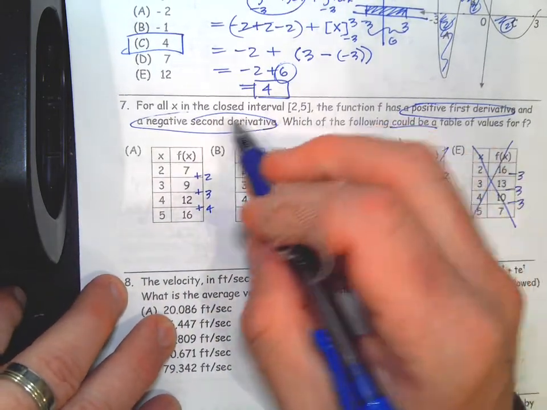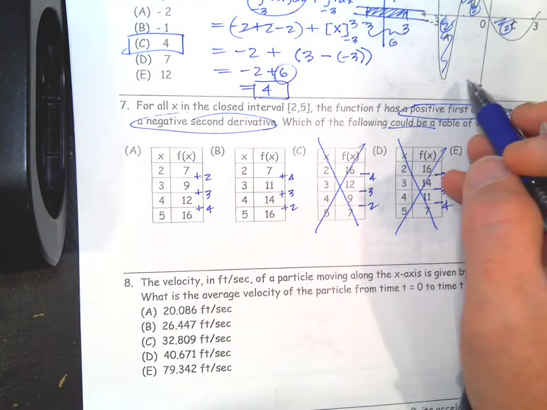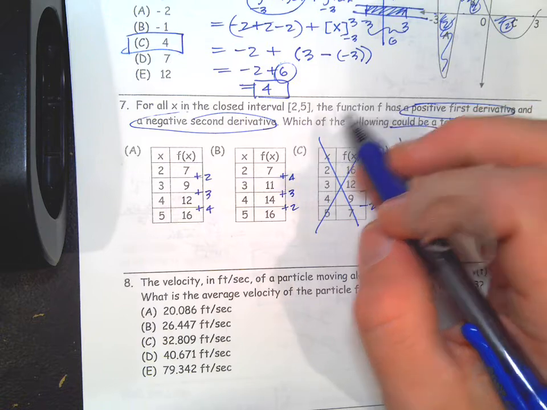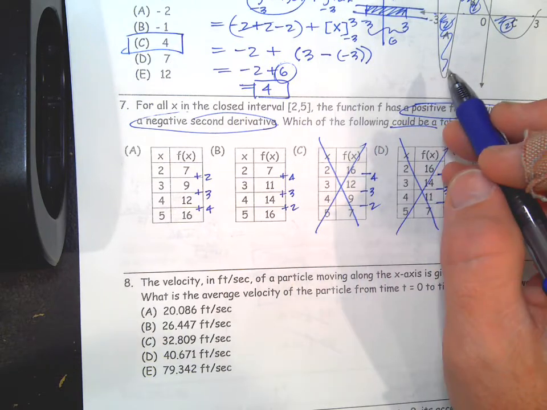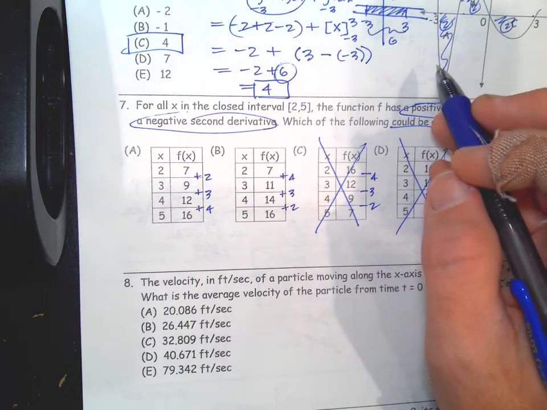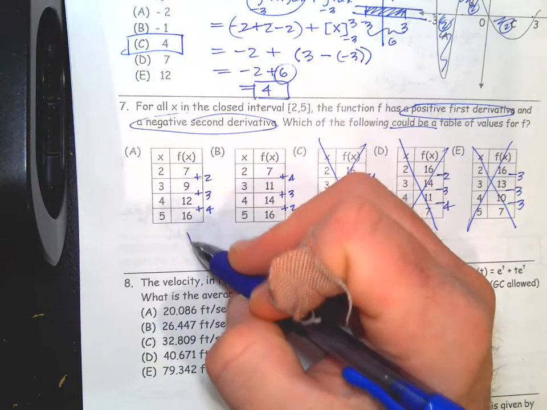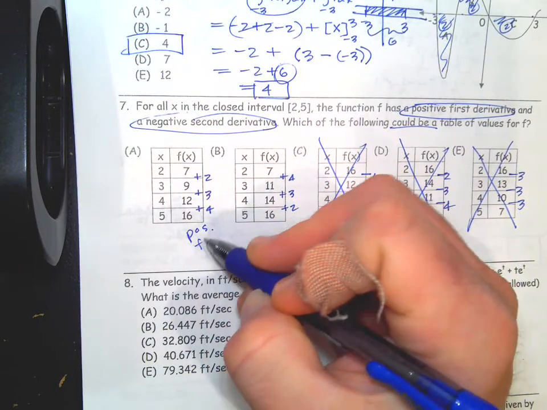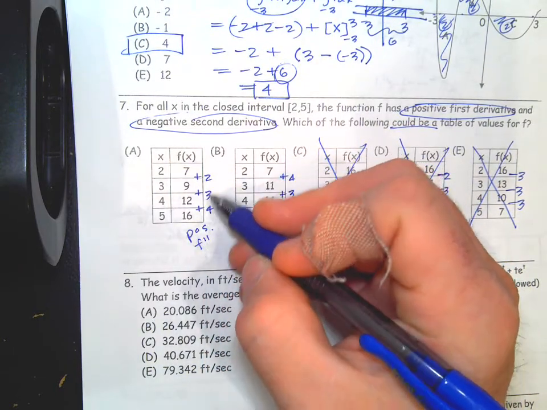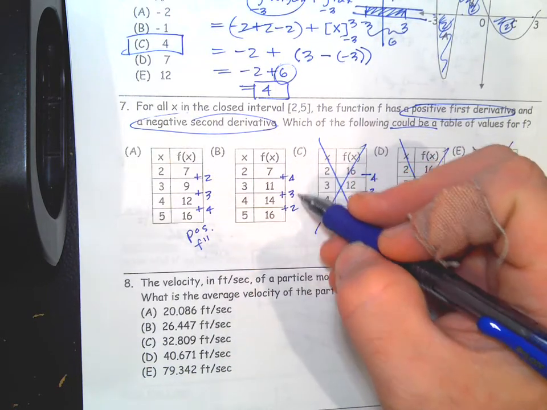Now it says negative second derivative, which means that the derivative is decreasing. The derivative of the derivative is negative. So the derivative is getting less and less, decreasing. So it's going up by 2 and then it's going up by 3. This is a positive second derivative because the derivative of these values is getting bigger and bigger. Here, it's getting smaller and smaller.